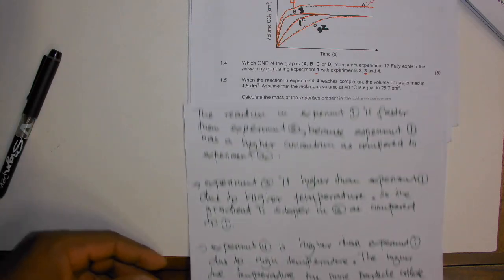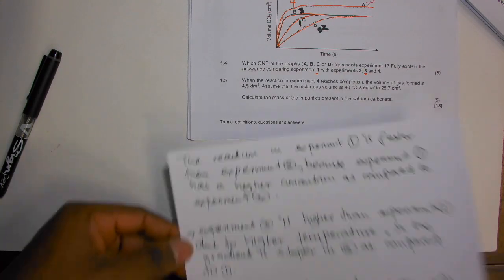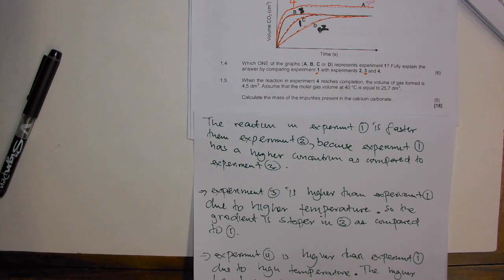You need to read now the last question. The last question, I figured it was not fair for you, but I know you will be able to understand if you listen to what I'm going to say. So if you look into the question that you guys have at the top there, the equation reads as calcium carbonate plus 2 hydrochloric acid gives you calcium chloride, plus water and carbon dioxide. And then now the reaction in experiment 4 reaches completion. The volume of the gas formed is 4.5 dm cubed.